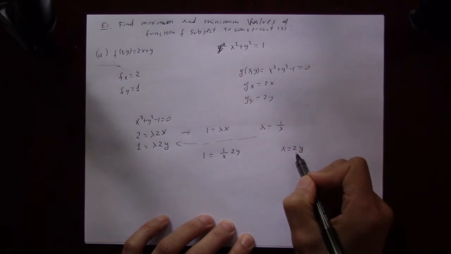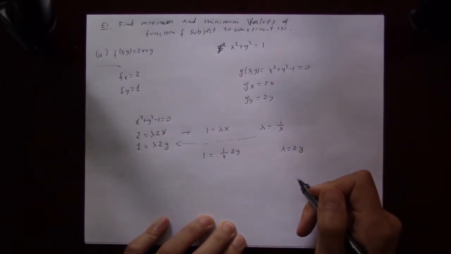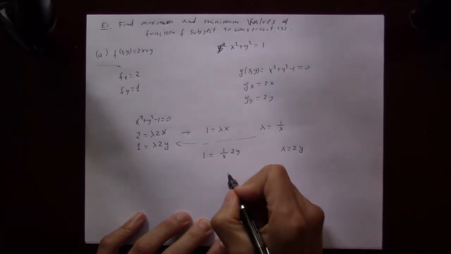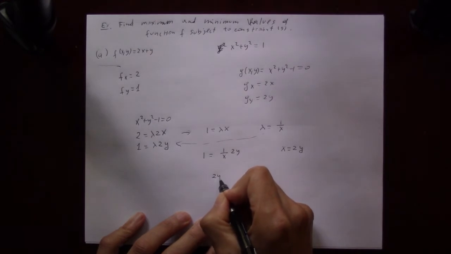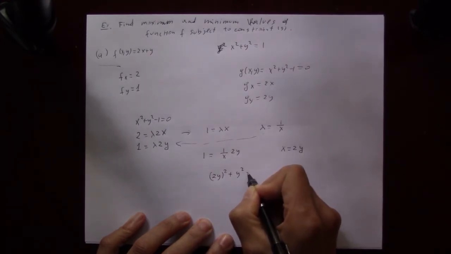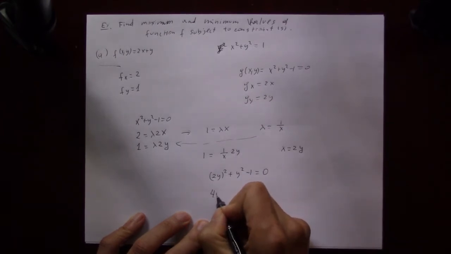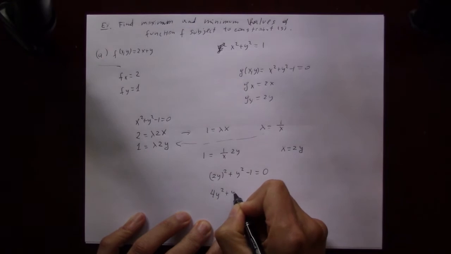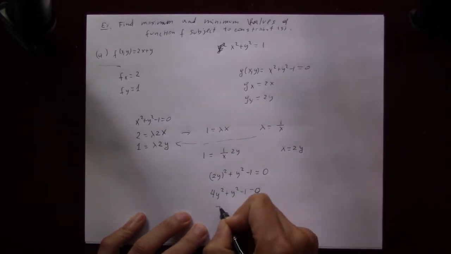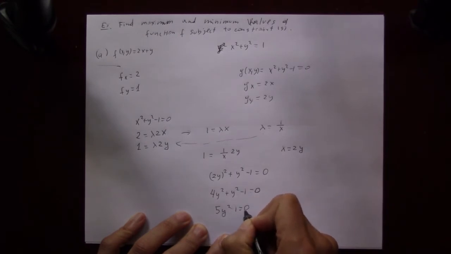We're going to take x equals 2y and substitute into the constraint, the first equation. So we get 2y squared plus y squared minus 1 equals 0. So 4y squared plus y squared minus 1 equals 0. So 5y squared minus 1 equals 0.